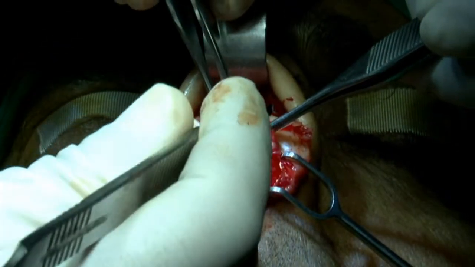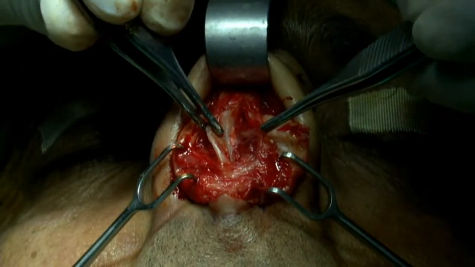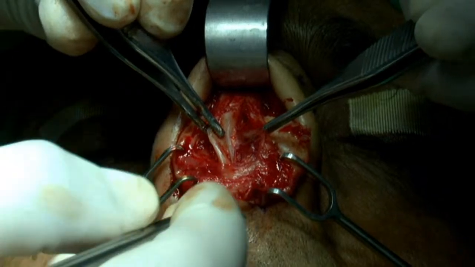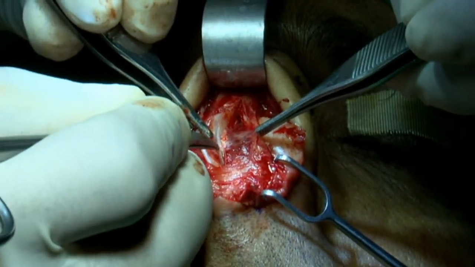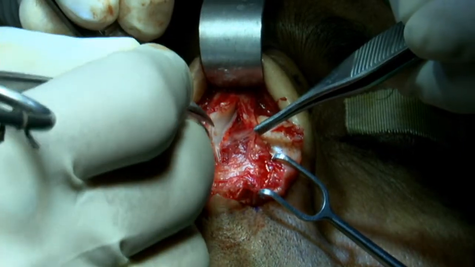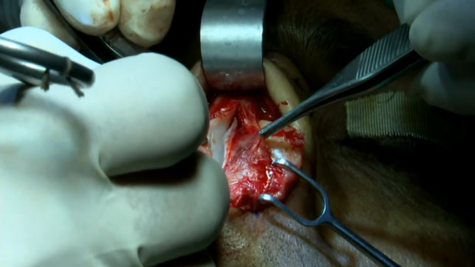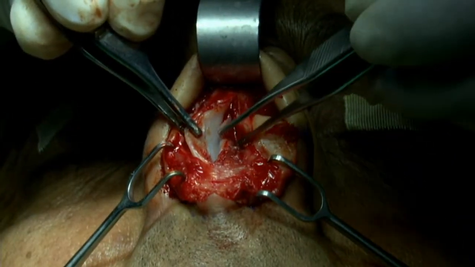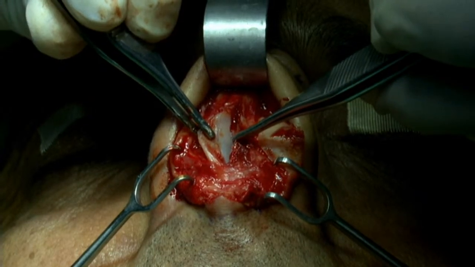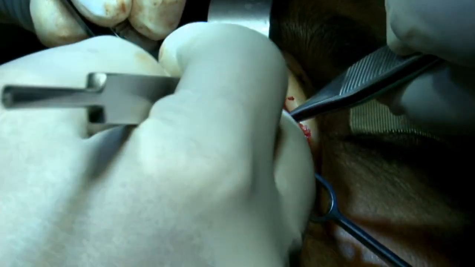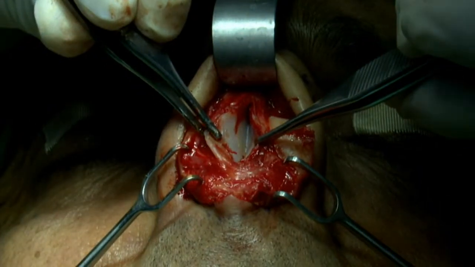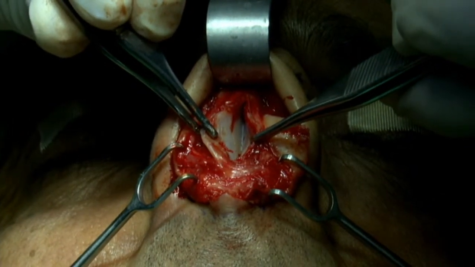Okay, like this, by the back end of the knife, things are changed. Otherwise, you have bleeding. Look, no bleeding. You enjoy the surgery. Very good plane.